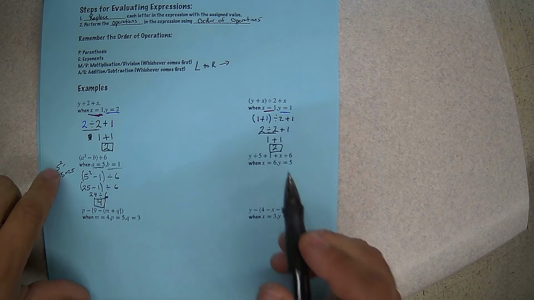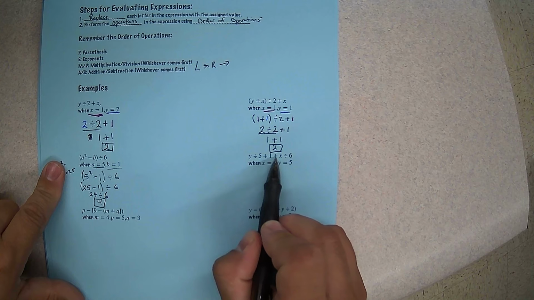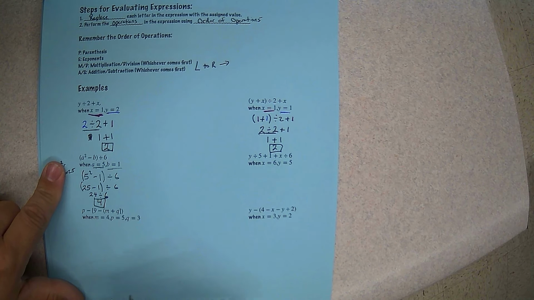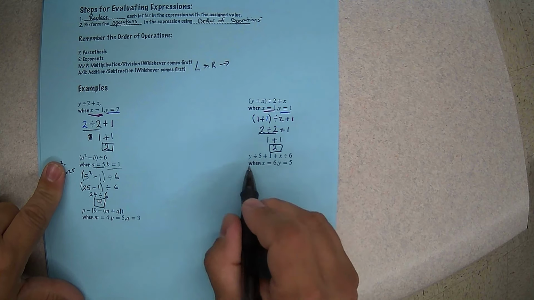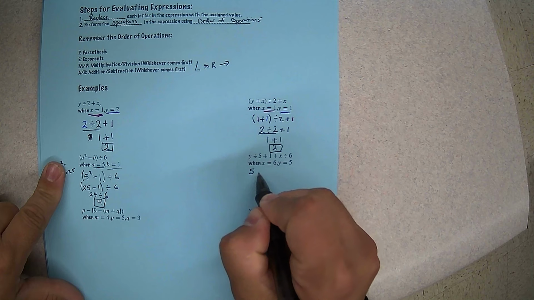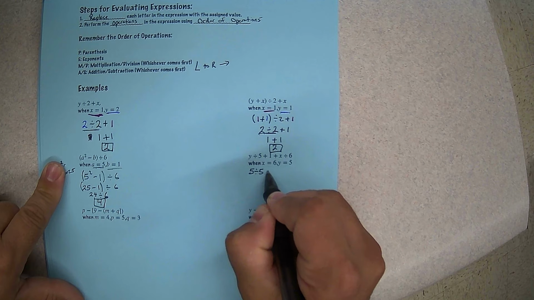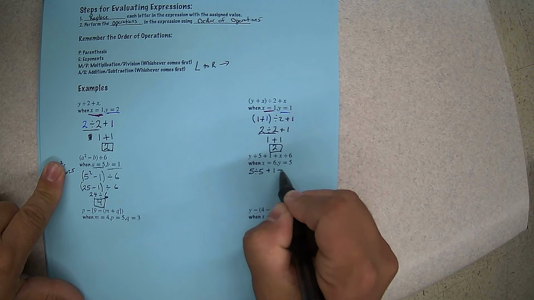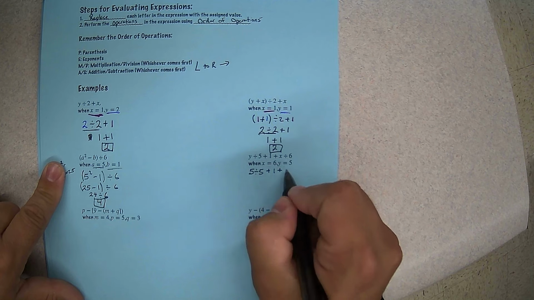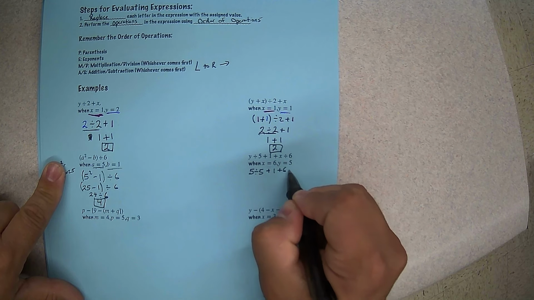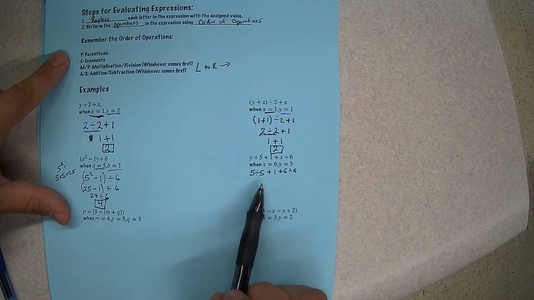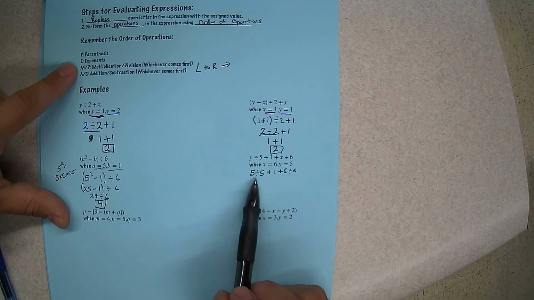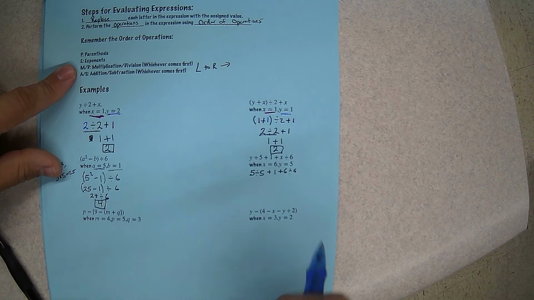Moving on. y divided by 5 plus 1 plus x divided by 6. Anytime we see an x, it's 6. Anytime we see a y, it is 5. We replace y with 5, divided by 5 plus 1 plus x. x is 6, so we write that in there, divided by 6. There's no parentheses in this one, no exponents, so we start with our multiplication and division.